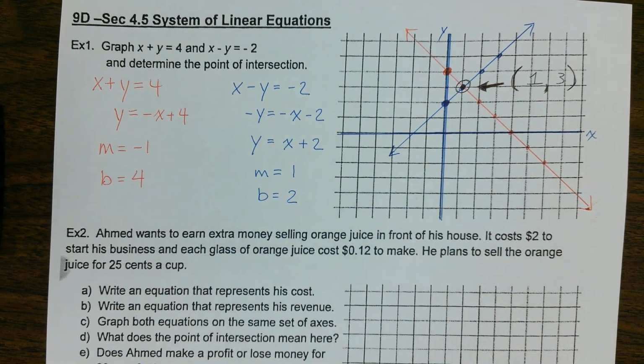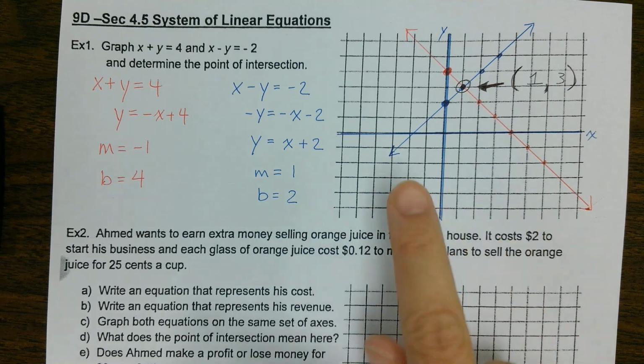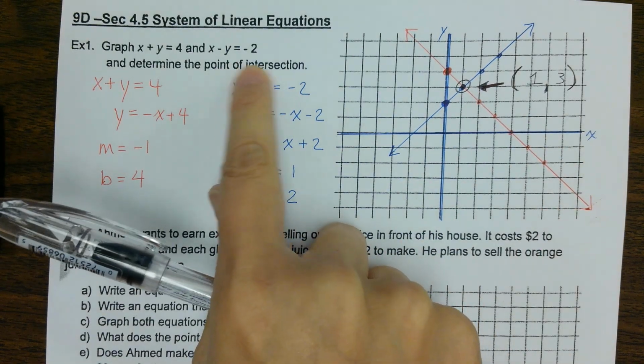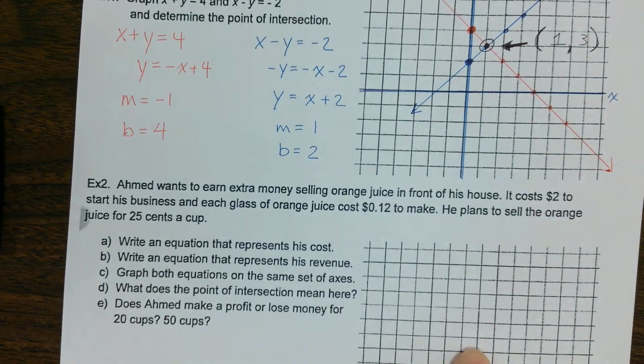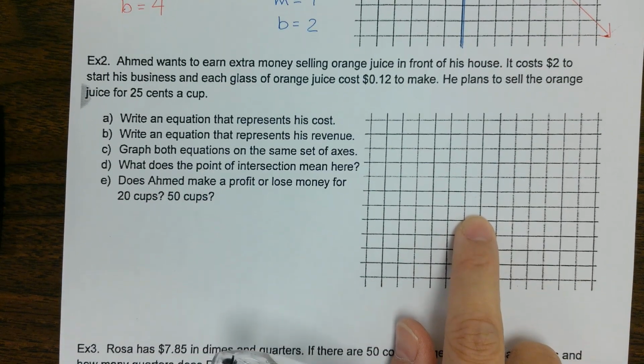So there you go. That's how you solve it graphically. We graph the two lines. Point of intersection means where do they cross. Now let's try to do a word problem.